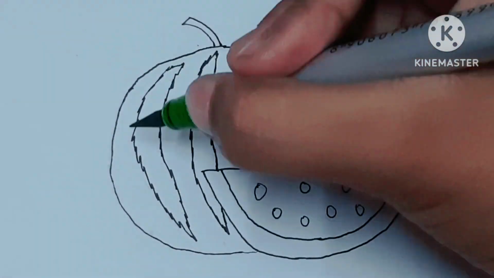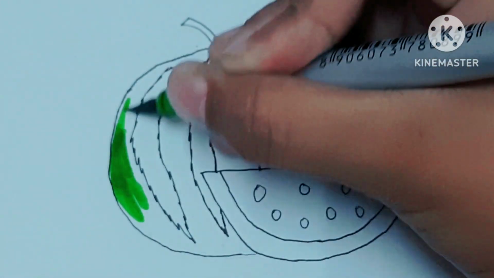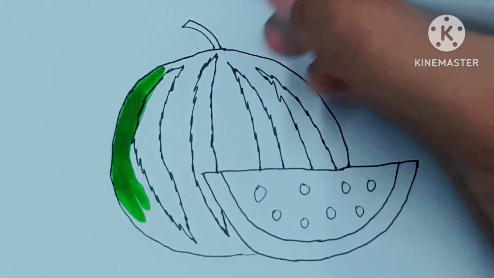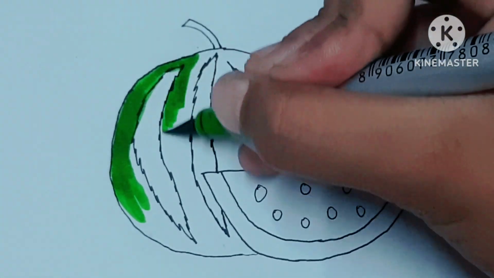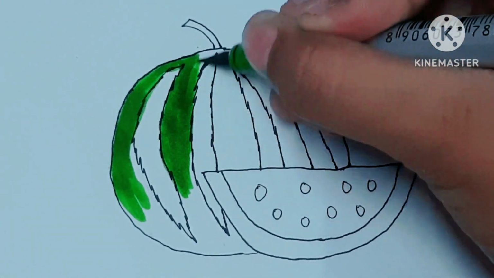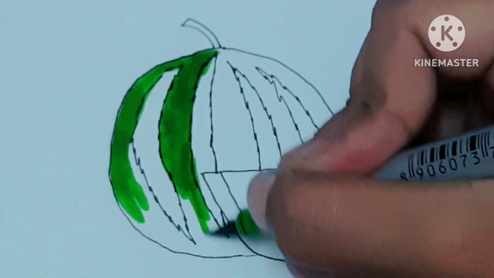Hickory dickory dock. The dog barked at the clock. The clock struck three. Fiddly-dee. Hickory dickory dock. Tick tock, tick tock.